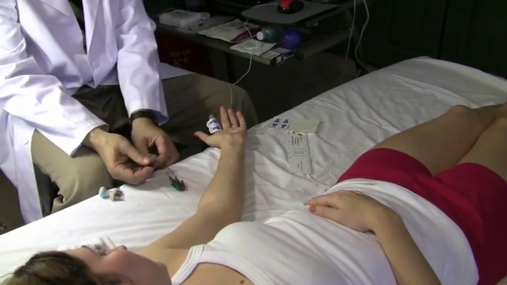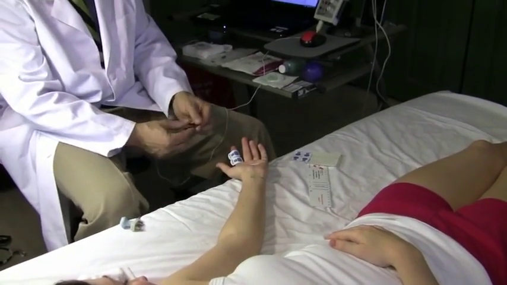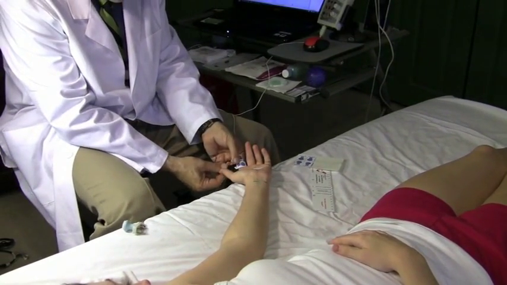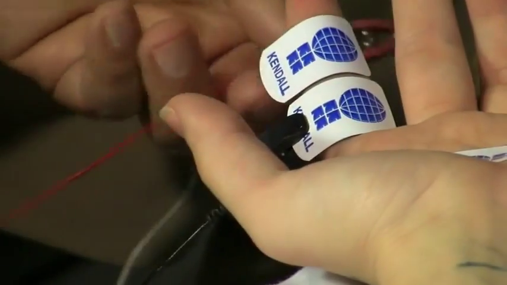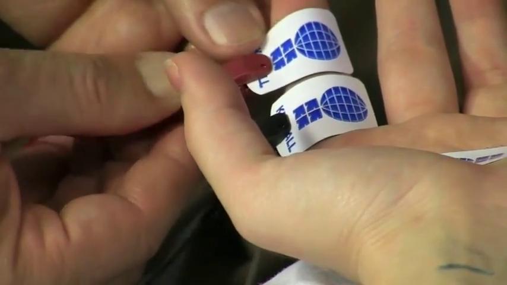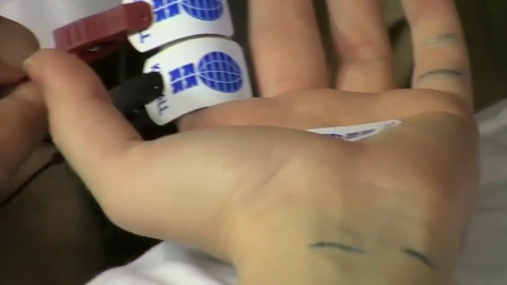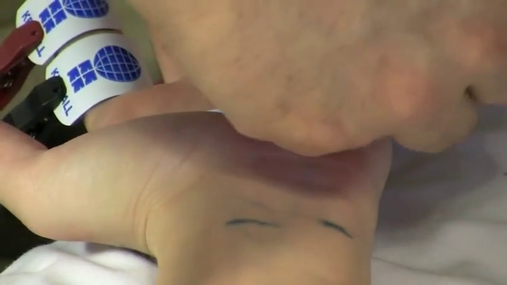How do I know which one is active, which one is reference? By plugging the black into the active, by clipping the red into the reference, and by clipping the green into the ground.